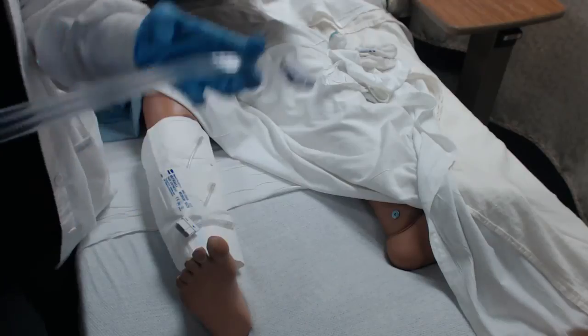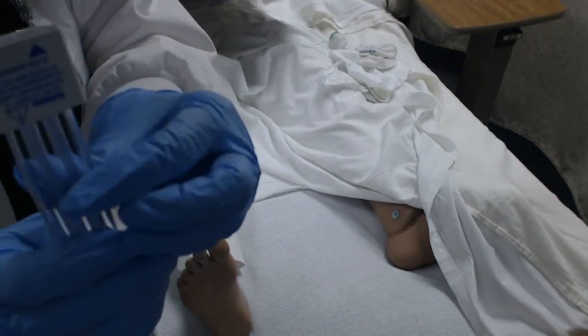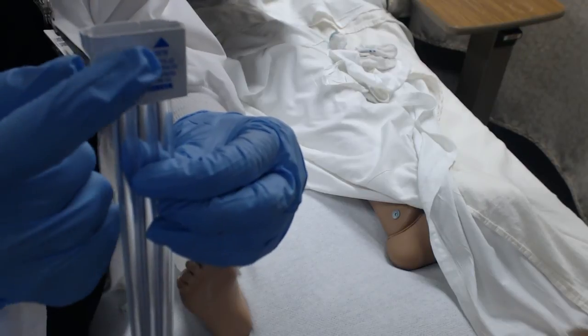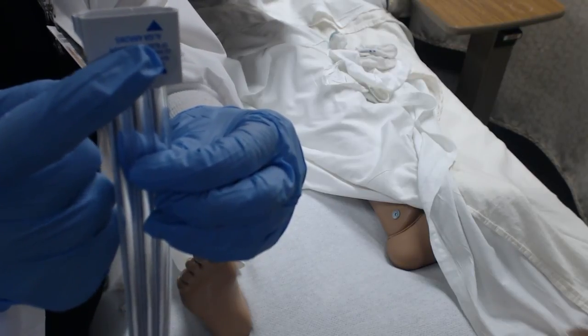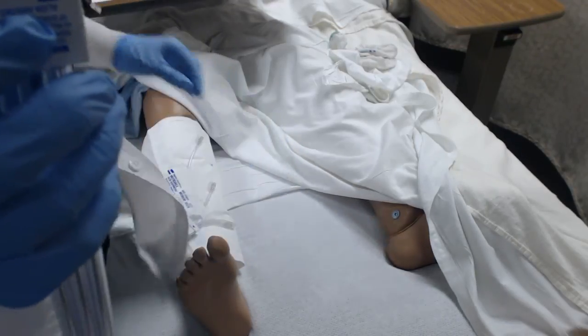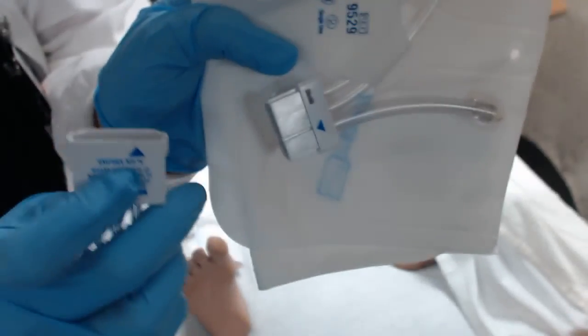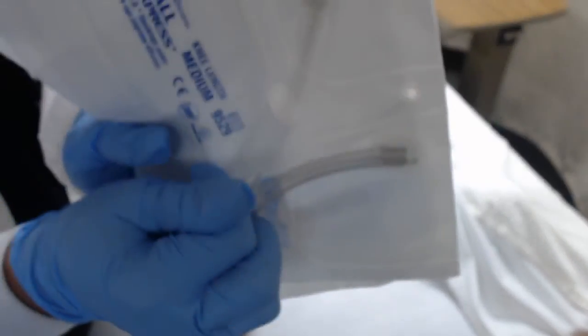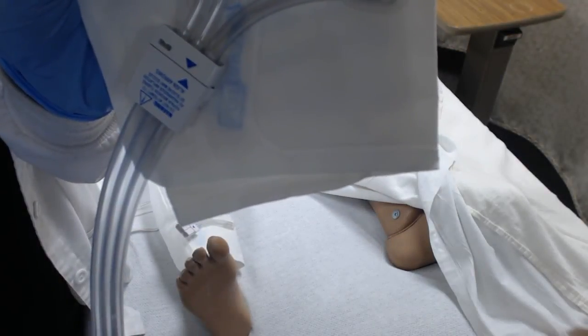So let me bring this up towards the camera a little bit so you can see. You can see there's a little pointer piece here. That's going to fit in very nicely with the pointer piece on the actual stocking. The two will go together. They will click in, and then they'll be ready to put on the patient's extremity.